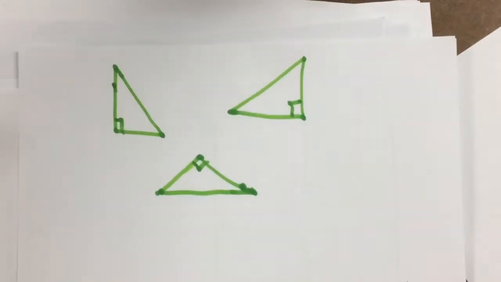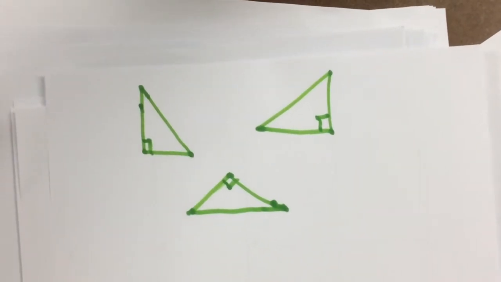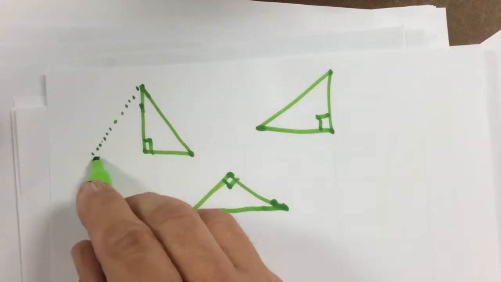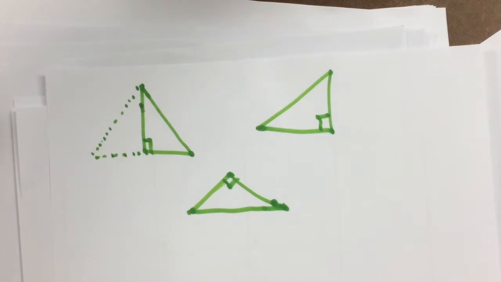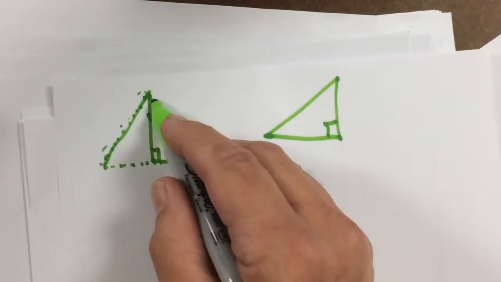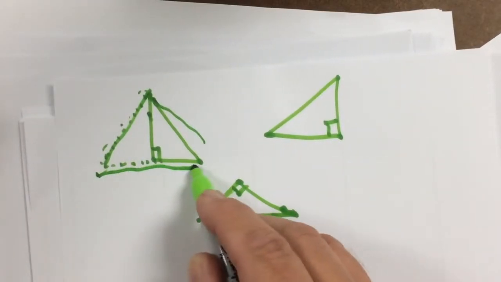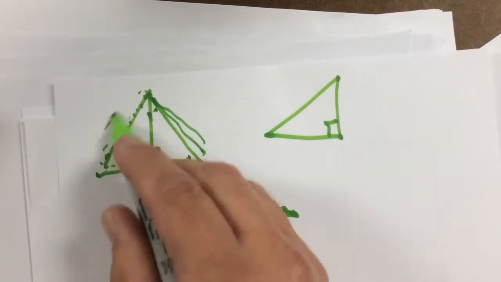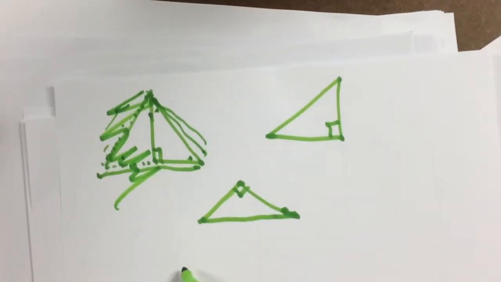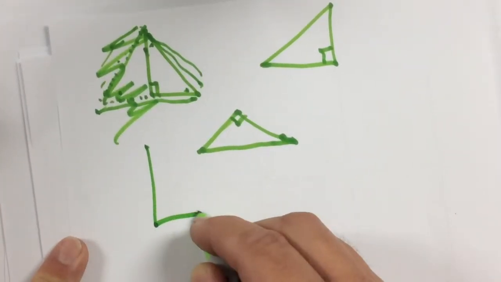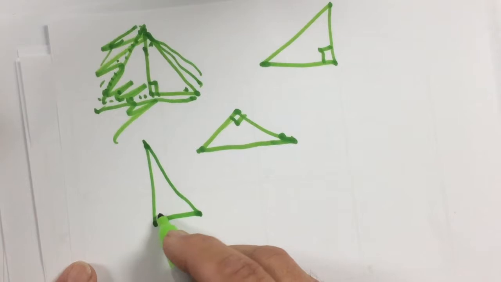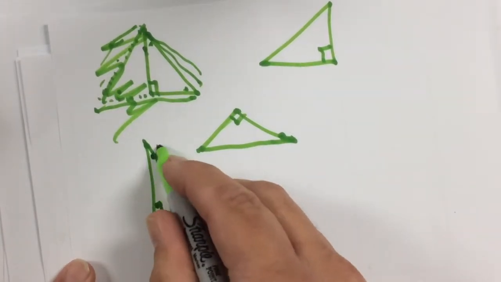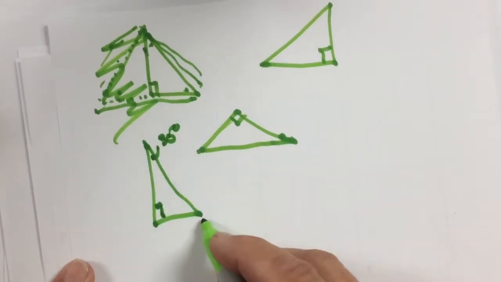The other kind of right triangle that is a special right triangle is half an equilateral triangle. This side is equal to this side is equal to this side, and each one of these angles is 60 degrees. And if I cut it in half, and I have half of an equilateral triangle, this is a right angle, this is 30 degrees, this is 60 degrees.